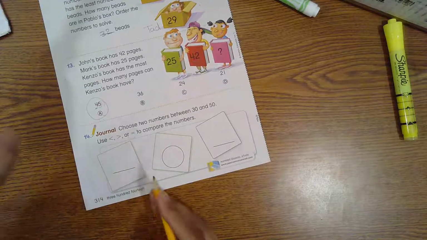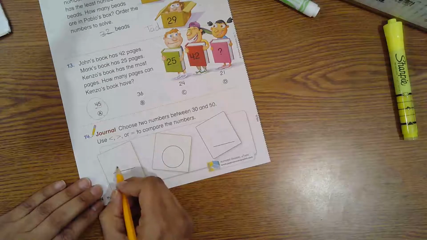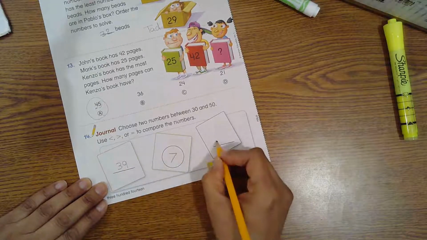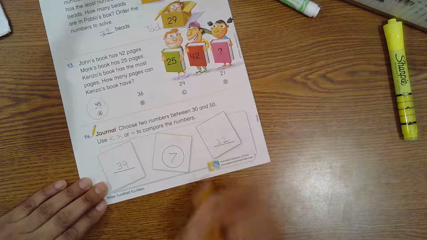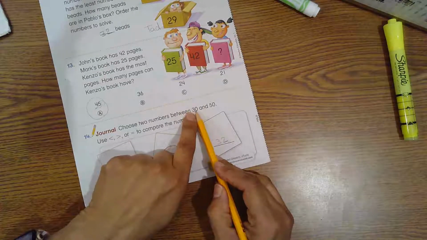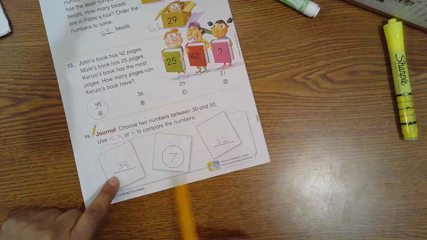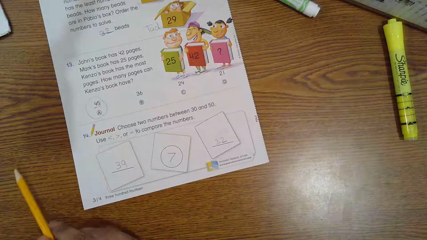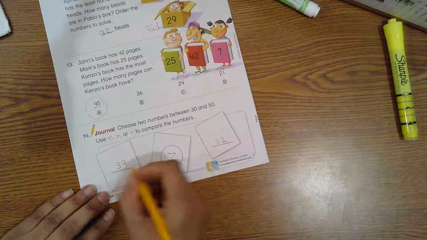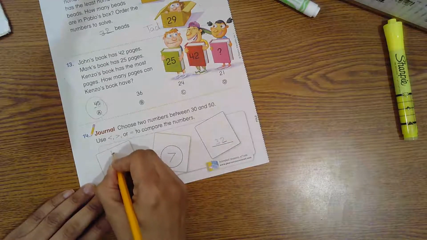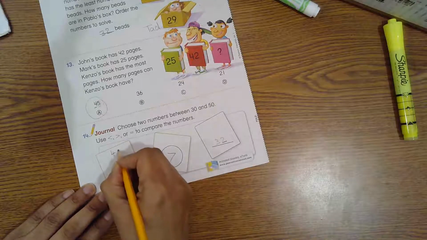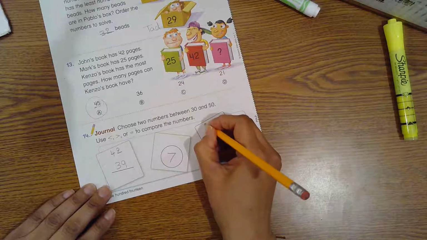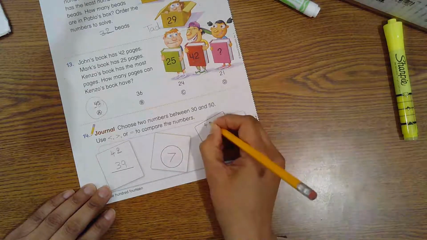Or greater than. So for example, I will say that 39 is greater than 32. I chose numbers between 30 and 50 here, and then I chose one of those symbols, and I chose greater than. You can choose another one. For example, you can say 42, and then here 49.